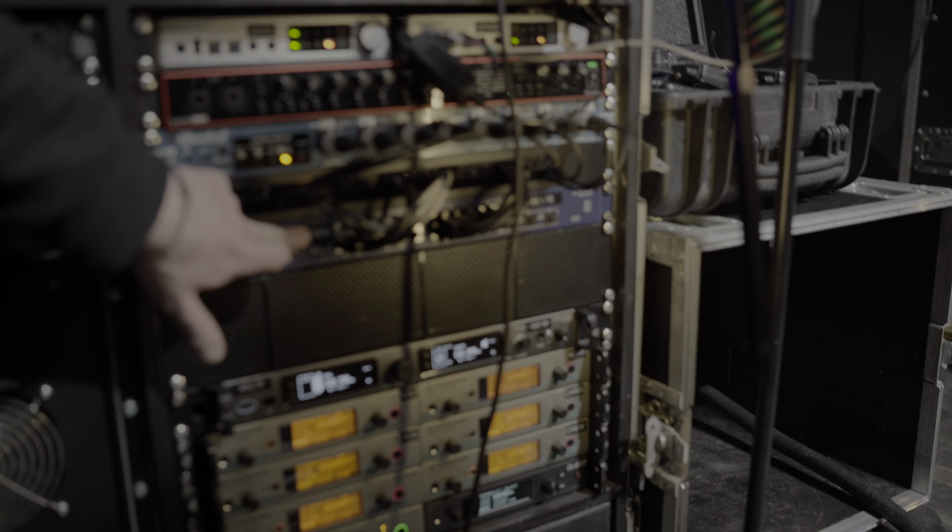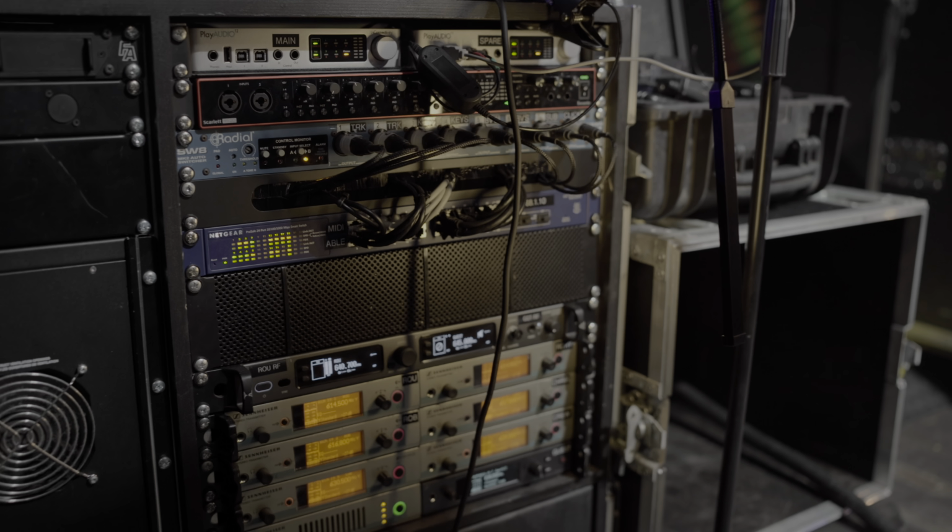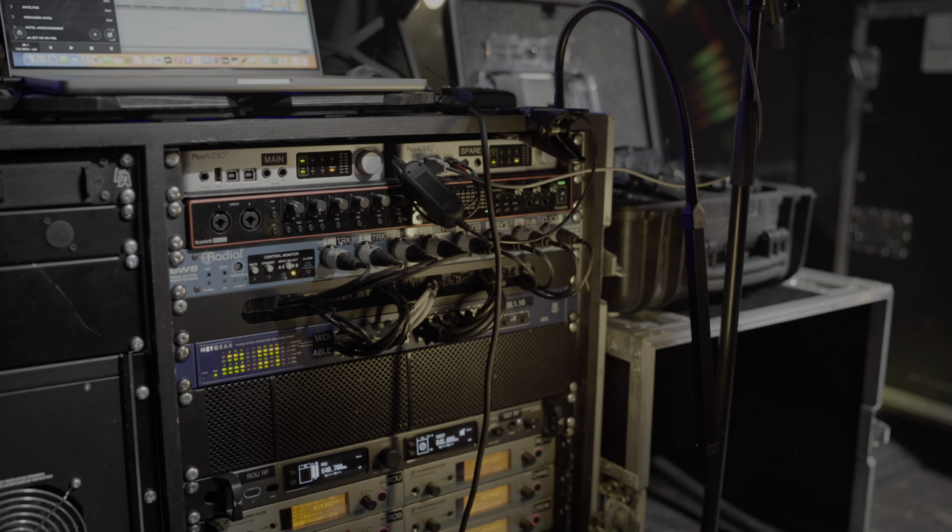Yeah, so the way that we connect everything together, we have the Play Audio 12 as kind of the main hub of everything really. That's all networked in, so we're running 2 different networks. We have a MIDI network, which is all of the iConnectivity stuff networked together.